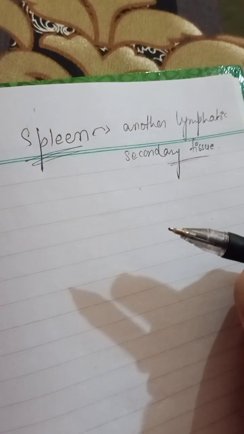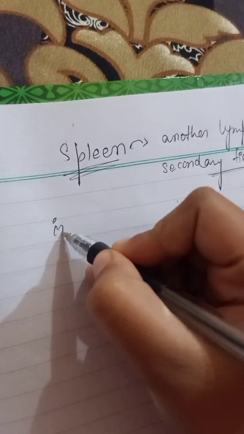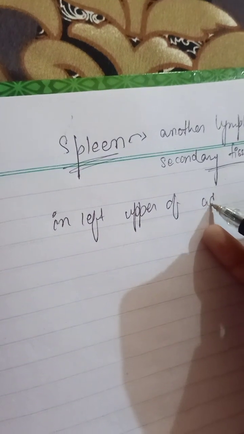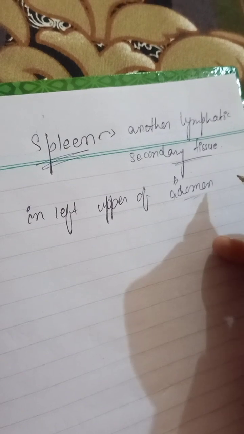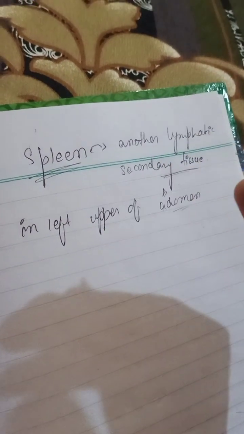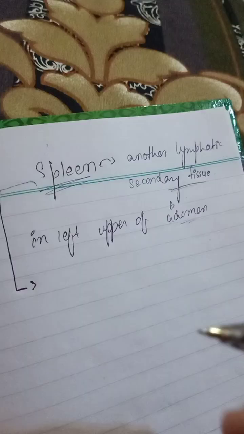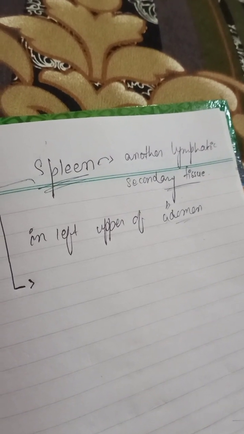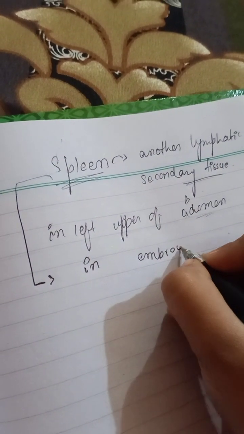nodes too. Okay, so if we talk about the location, the spleen is present in the left upper side of the abdomen, and you can say on the upper side of the diaphragm. So the spleen is the secondary lymphatic tissue.